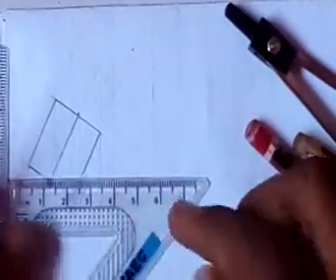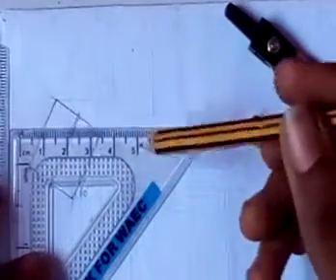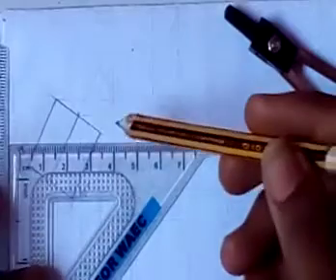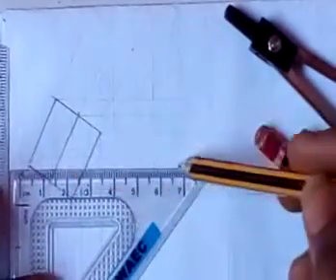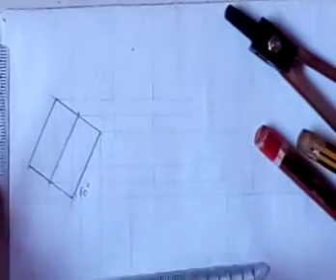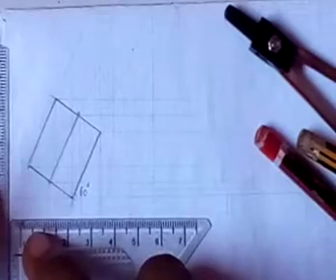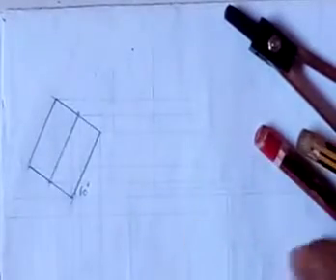Yeah, so I'll radiate all these lines to the right for this front elevation. So these lines are radiating to the right. They are going to be the lines that will be used for the end elevation. So let me radiate one first line, this top line for the plan.